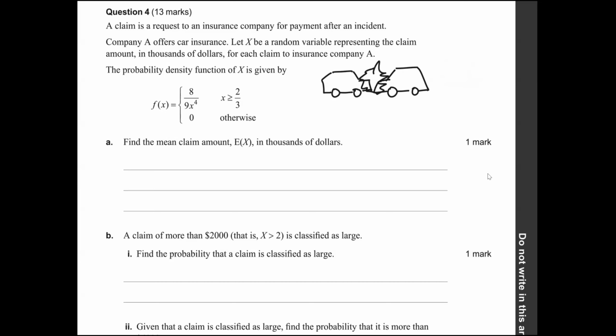Anyway, company A offers car insurance. Let X be a random variable representing the claim amount in thousands of dollars. So it's already in thousands of dollars. For each claim to insurance company A, the probability density function of X is given by 8 over 9x to the power 4, for X greater than 2/3. So this is like X belongs to 2/3 to infinity. The mean amount E(X) is the integral from 2/3 to infinity of X times 8 over 9x to the power 4 dx.